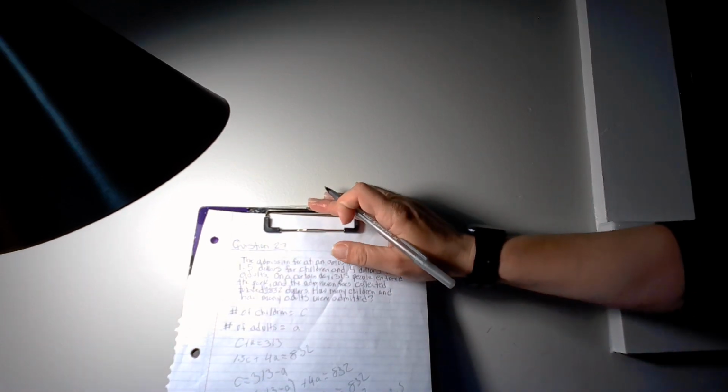So then A would equal 362.5 over 2.5, which would equal 145.